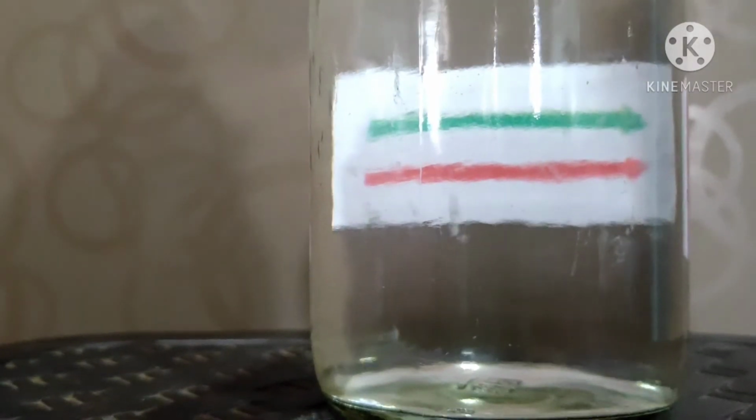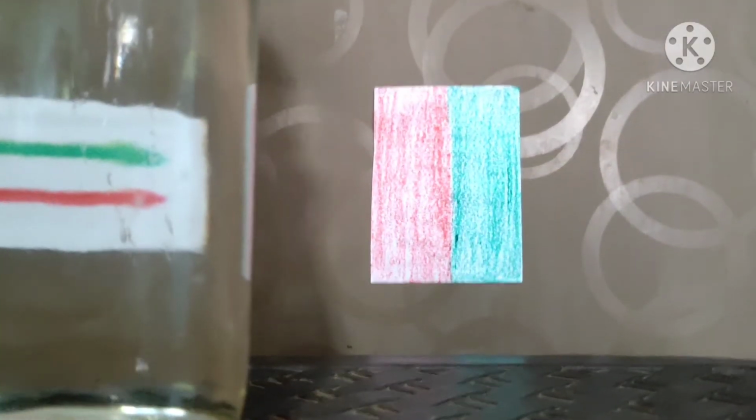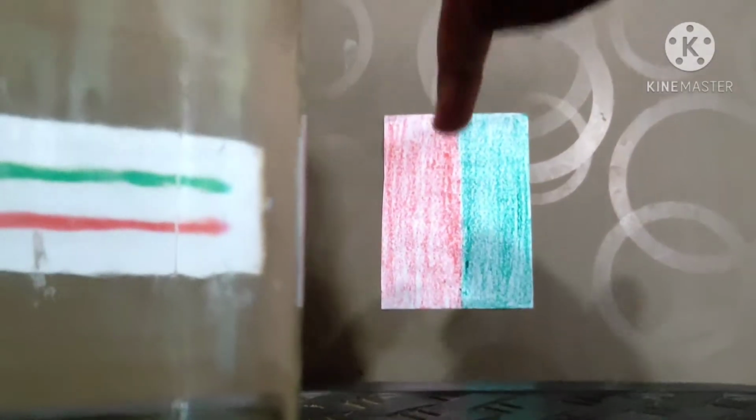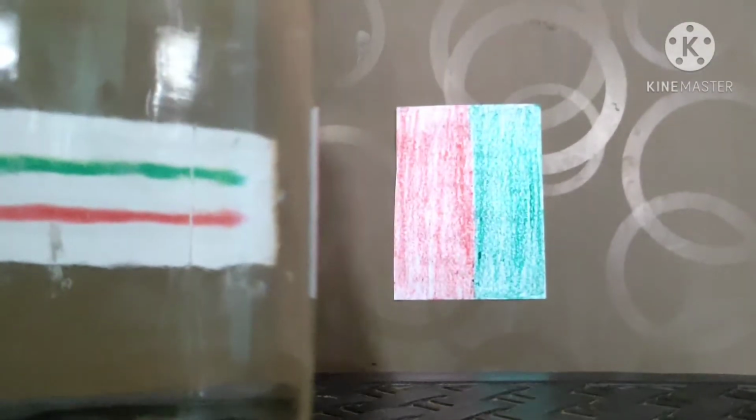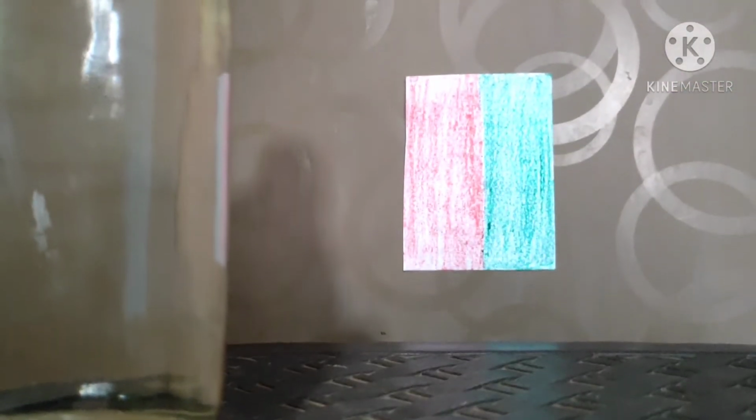Now it happens because of its focus point. When it is at the point, then this happens. Now if we take another example and we move this closer, you see that the color of the paper is red and then green, but when I put the bottle in front of it, it becomes green and then red. So this is how my experiment works.